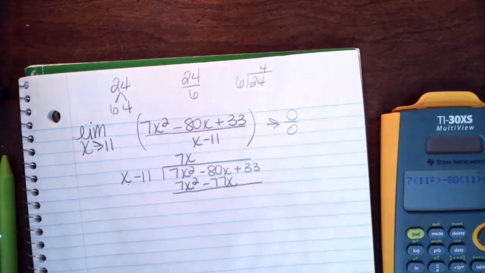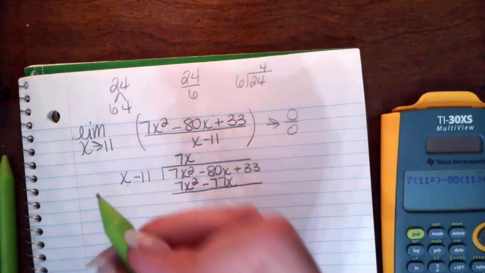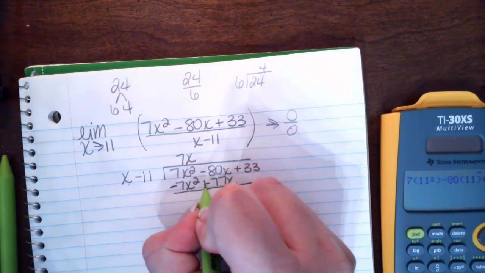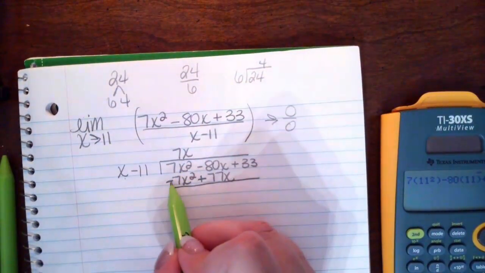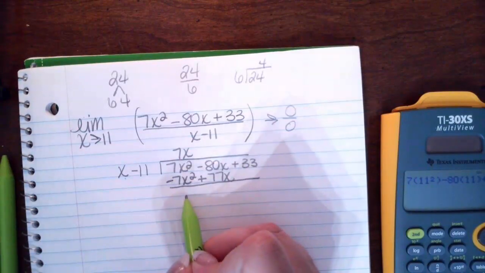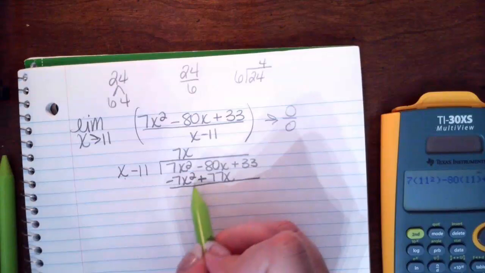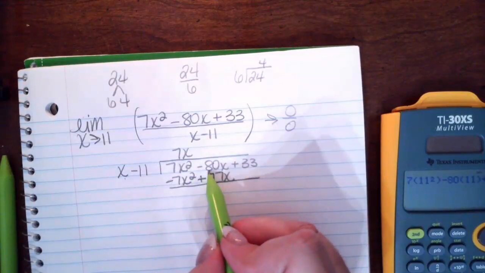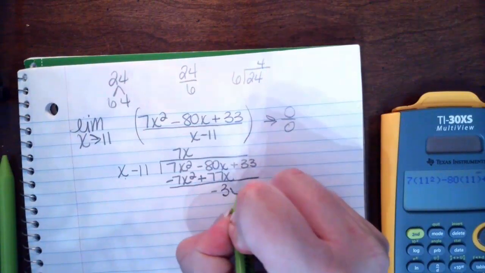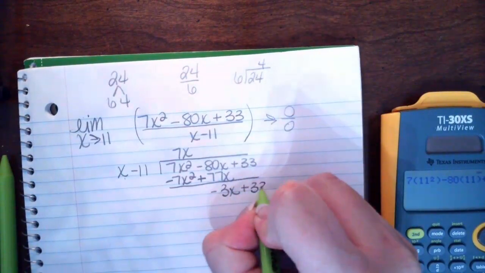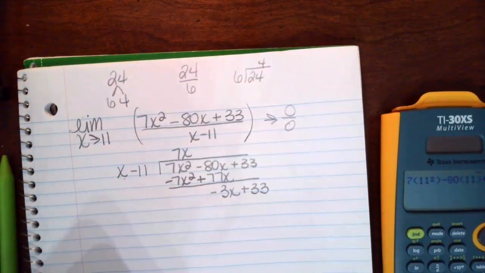So if I were dividing, what would I do right now? I would subtract. So I'm going to subtract by changing the signs. Okay, so 7x squared minus 7x squared is no x squareds. That first term should fall off, otherwise you've done something wrong. So negative 80x plus 77x gives me a negative 3x, and then I'm going to drop down the 33. Okay, so try it again.